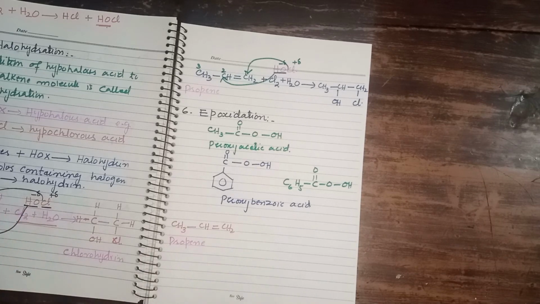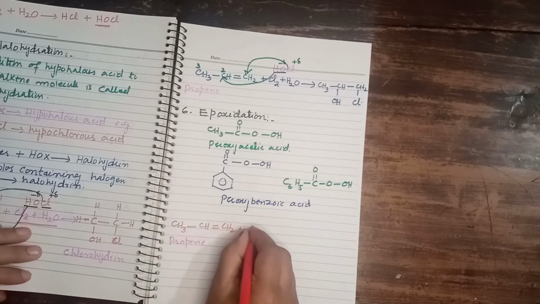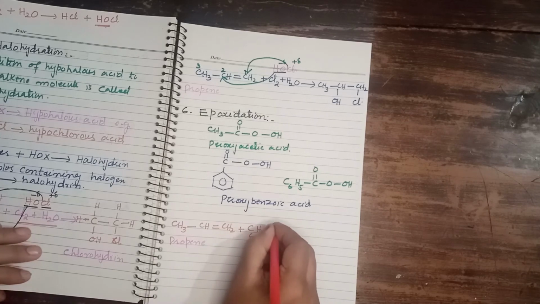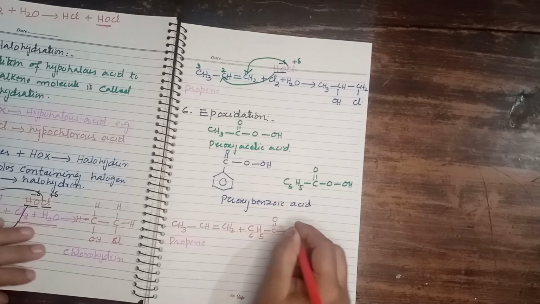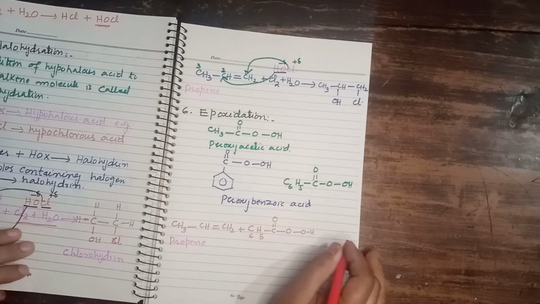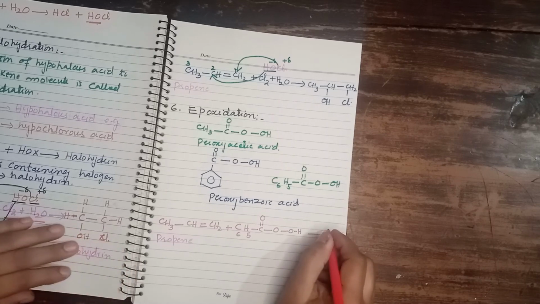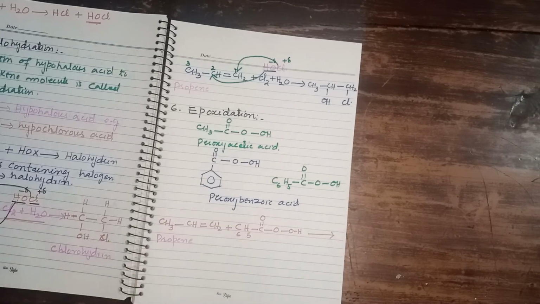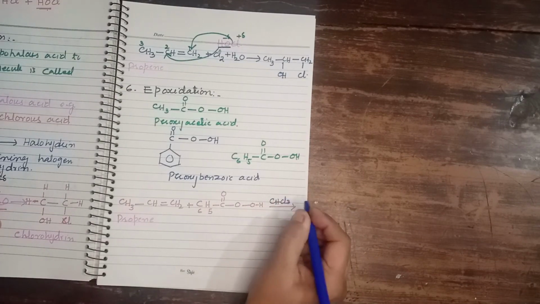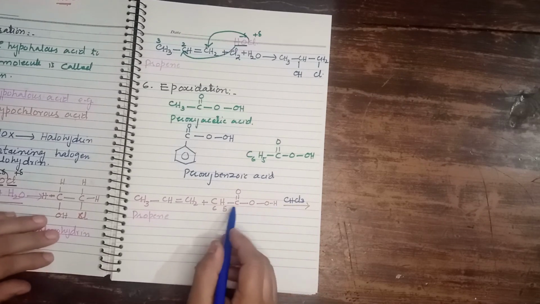And here we have peroxybenzoic acid, C6H5, C double bond O, O, OH. Right, students? Now this addition takes place in the presence of a solvent known as chloroform, CHCl3. This is chloroform.